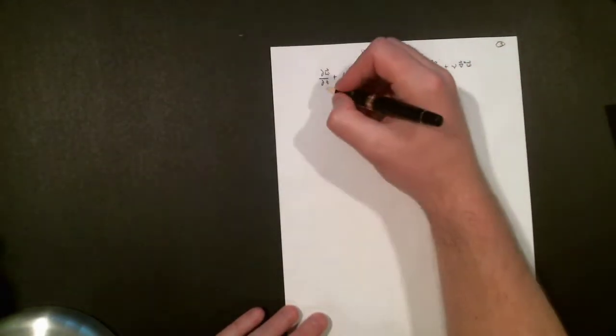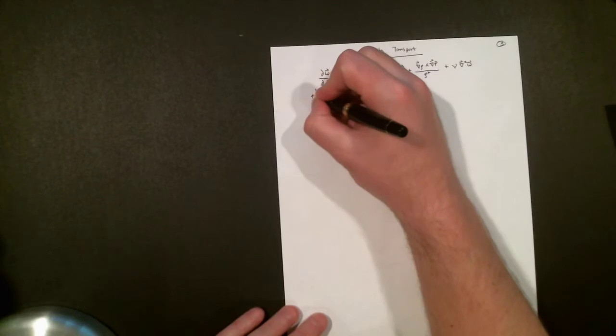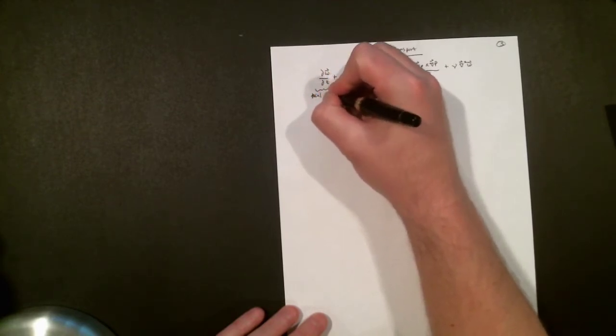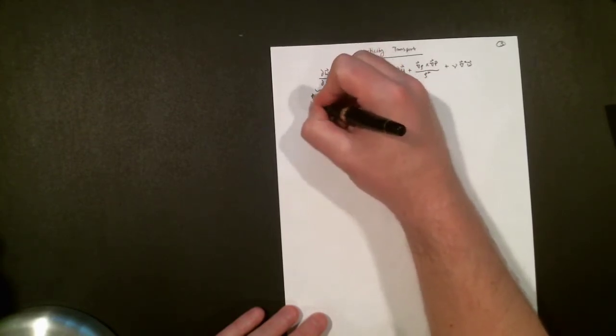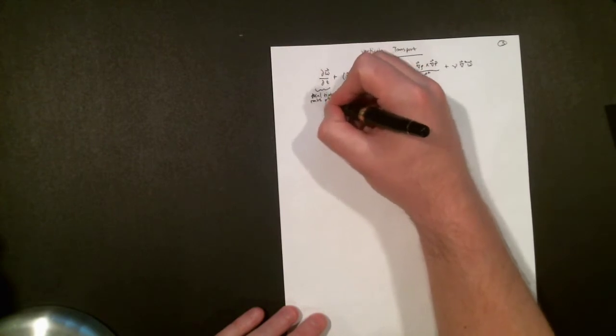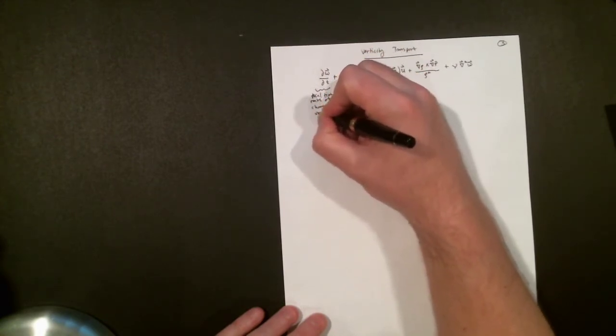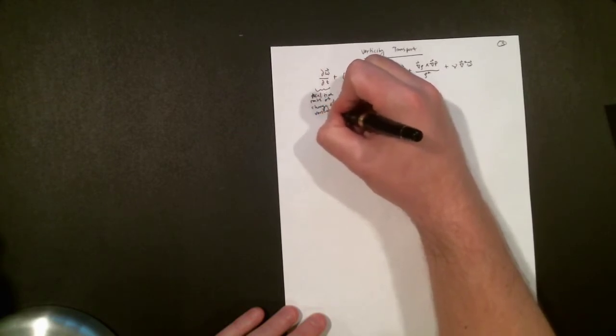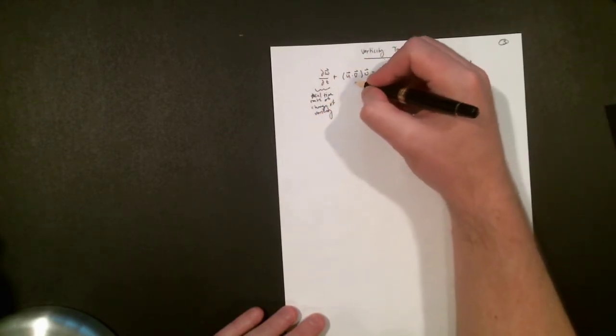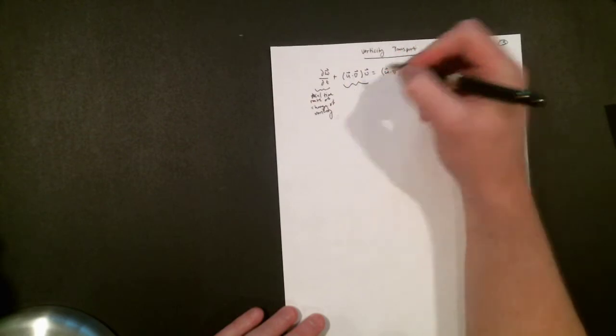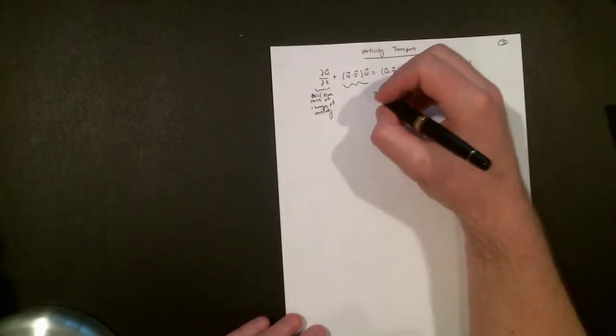So each of these terms, right, we have the local time rate of change of vorticity. Here we have basically the advection. If you look, this looks just like our advection term, so this is our advection of vorticity.